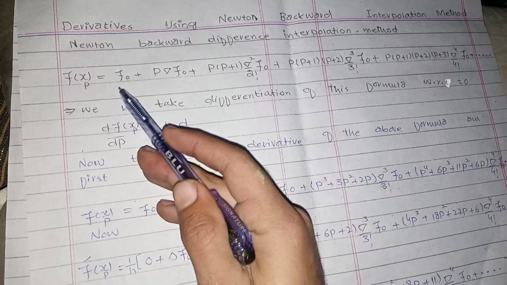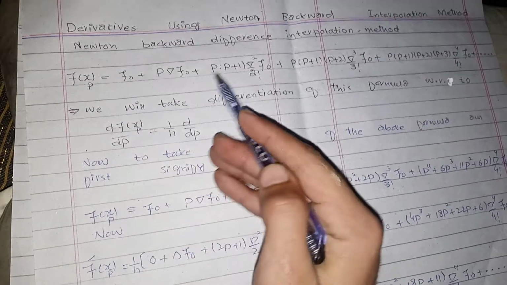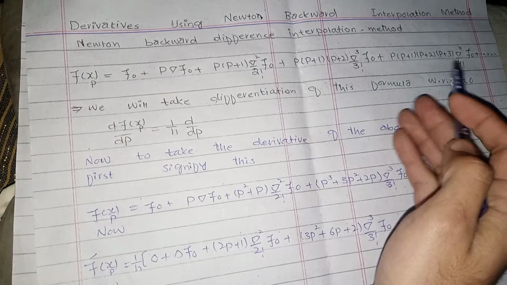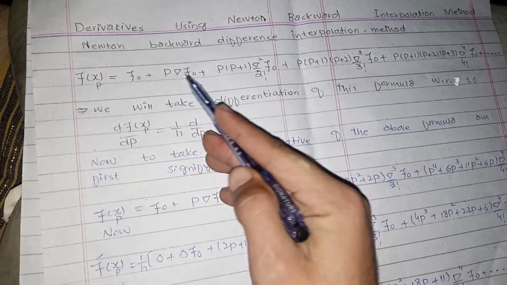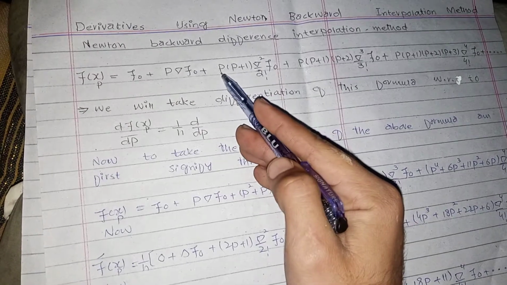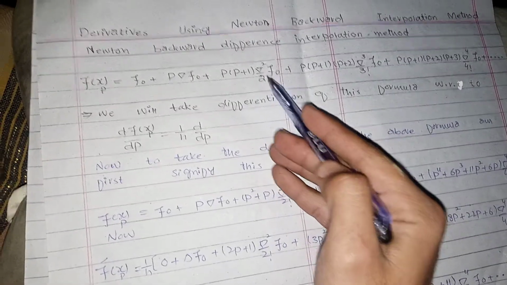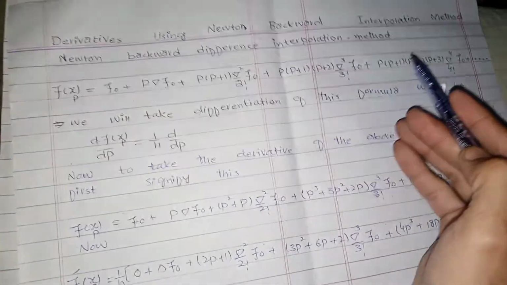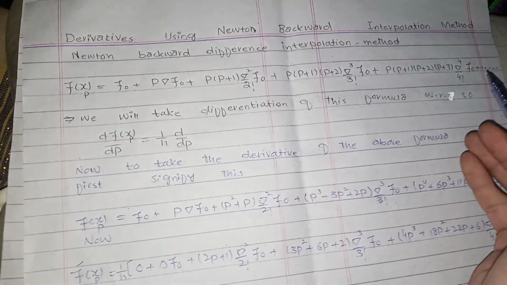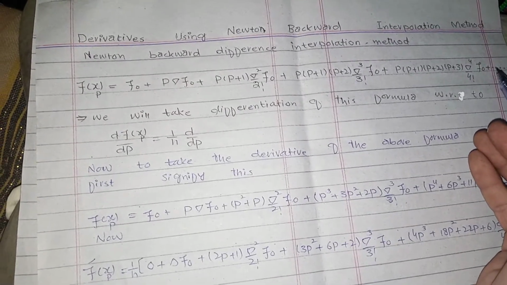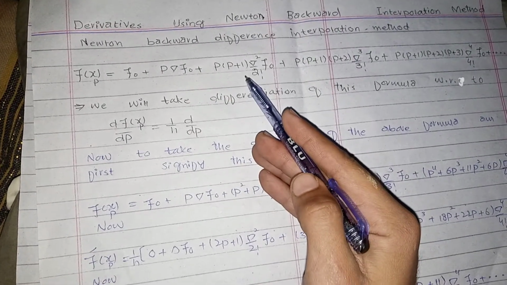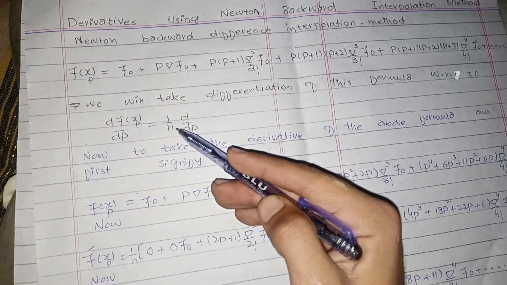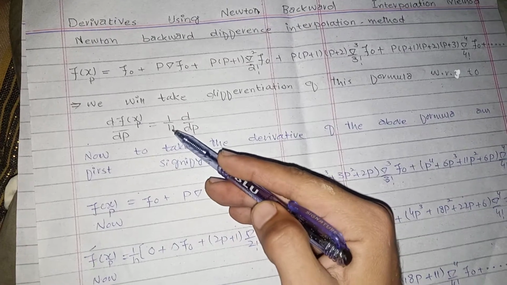This is the Newton backward difference interpolation formula. You can see it is nabla f naught, then p times p plus 1 nabla square f naught divided by 2 factorial, and so on. Now I will take the derivative of this formula with respect to p, which gives 1 over h.